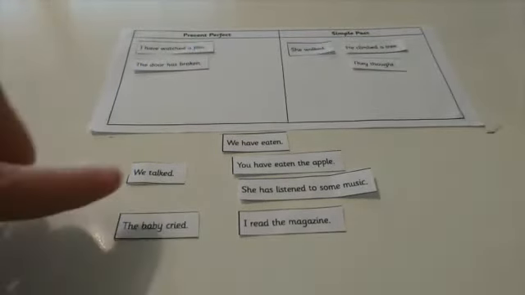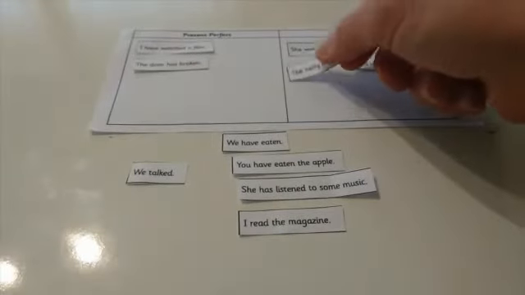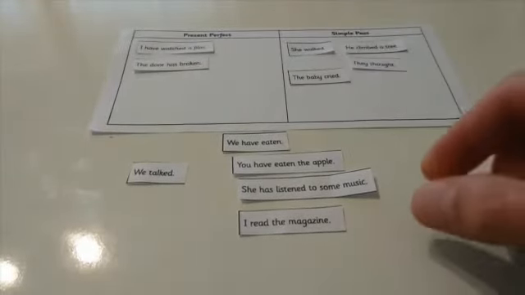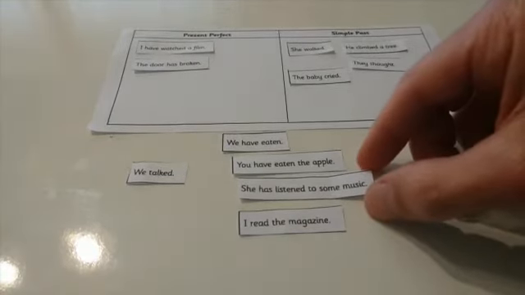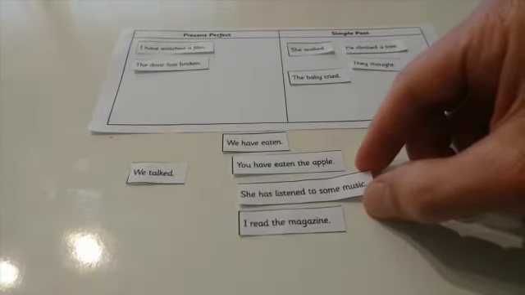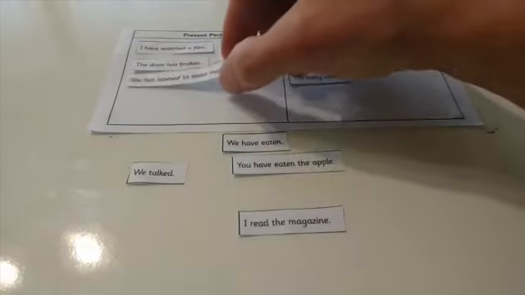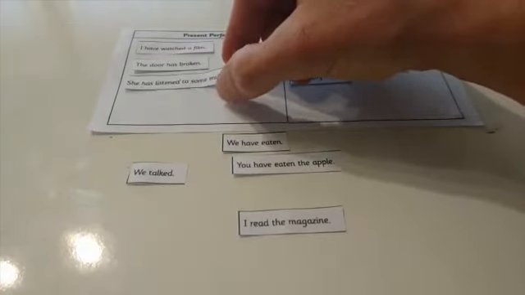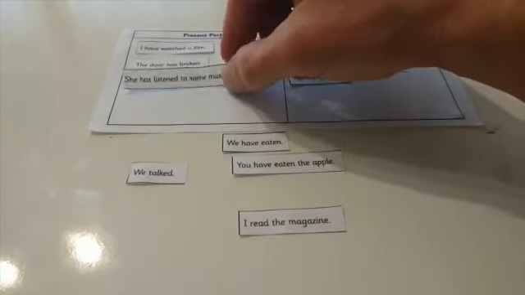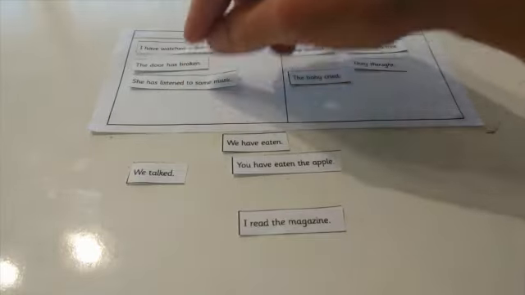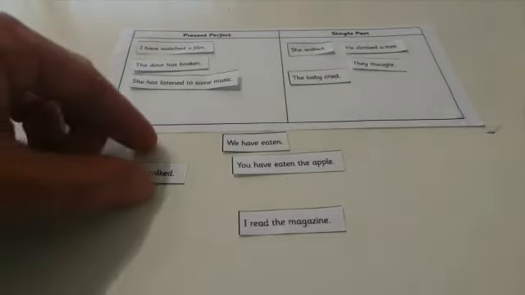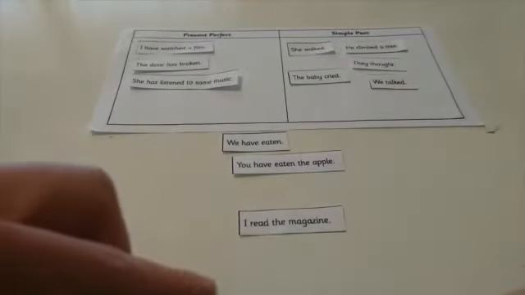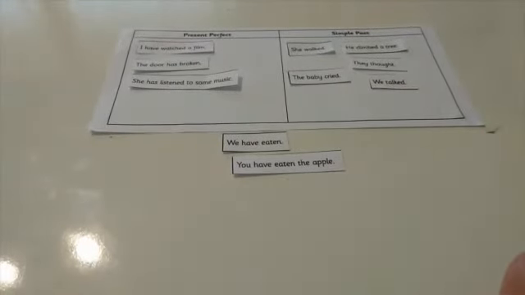All right. The baby cried. Past tense. The past tense verb, cried. She has listened to some music. It's in the present perfect. The clue is the fact that it's got has. Happens in the past tense and still continues on today. We talked. Goes in the simple past. I read the magazine. Simple past.